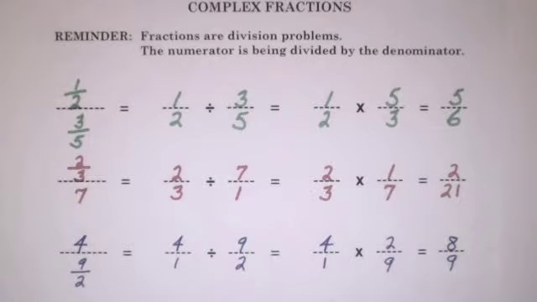It's that simple. So if you have two fractions, you take the first one and you write it, and then you write divided by the second one. If you have a fraction on top and a whole number on the bottom, you must rewrite this whole number as a fraction by putting it over 1, and do the same thing. Write this number first, divided by this one on the bottom.